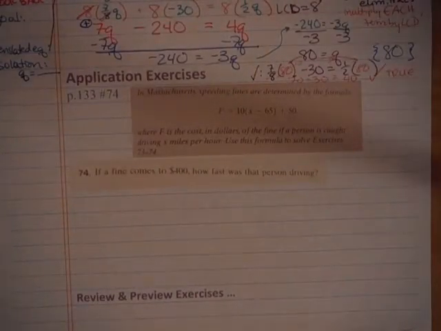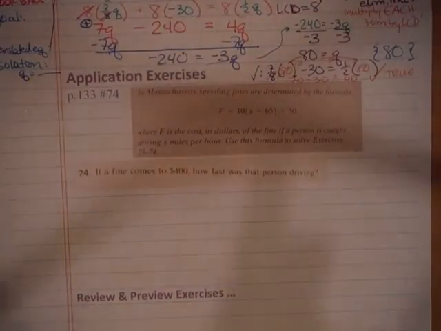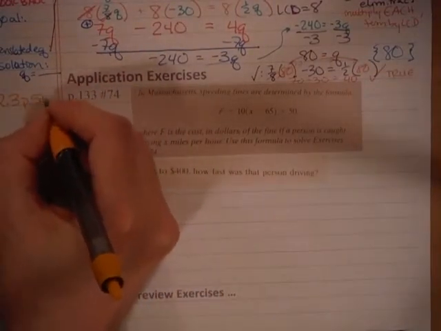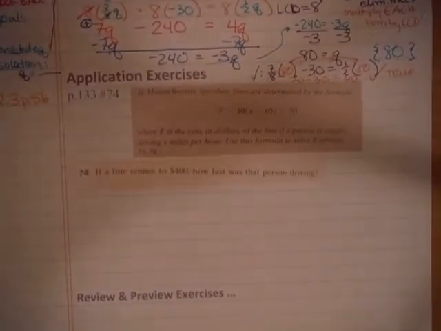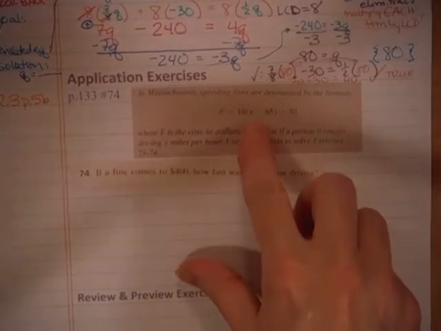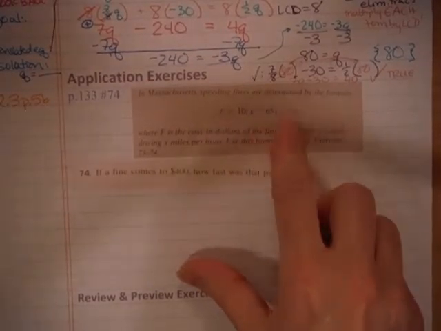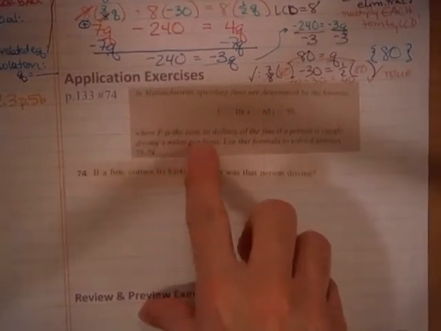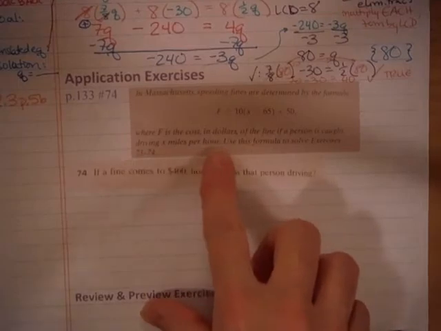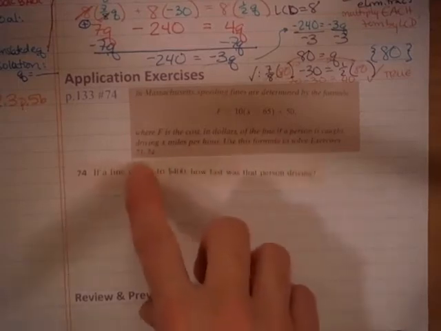All right, we're here at the bottom of page 5 for section 2.3. So 2.3, page 5b. And number 74 reads like this. In Massachusetts, speeding fines are determined by the formula F equals 10 times the quantity x minus 65 plus 50, where F is the cost in dollars of the fine if a person is caught driving x miles per hour. Use this formula to solve 73 and 74.